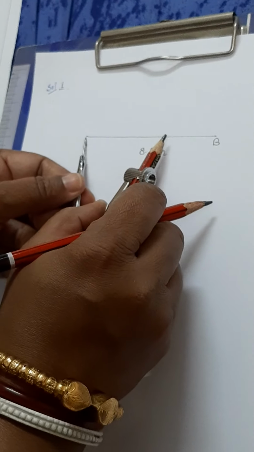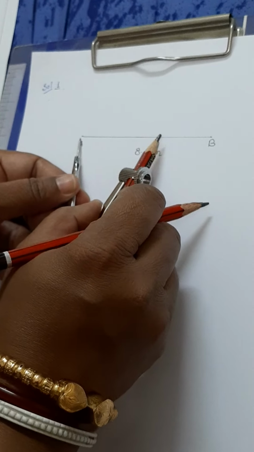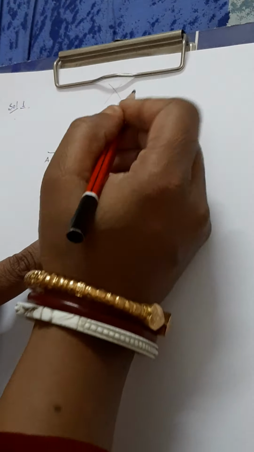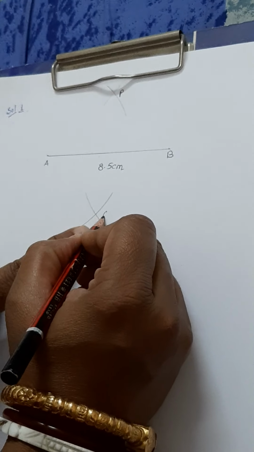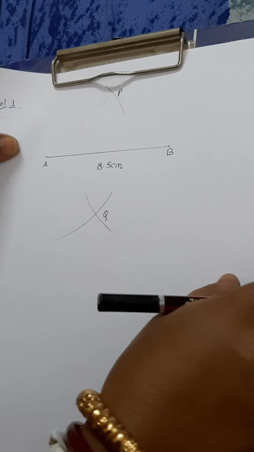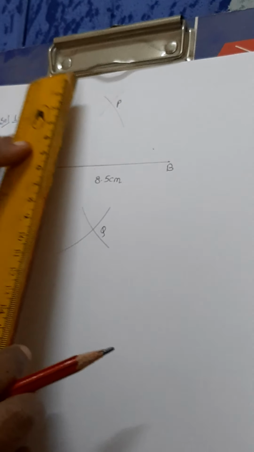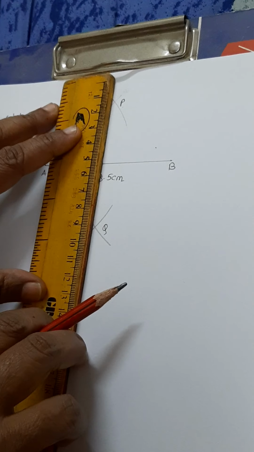So I have opened it. Now I will keep the tip of the compass here at point A, and I will draw arc on both the side, up and down. I will keep it at point B and I will draw the arc again up and down. Now what I find, that I am getting 2 points. These two are the intersection points. Let me name it as P and Q. Let me take out this page from the sheet so that it is more clear to you. So you can see point P and Q. Now what I will do, I will join these 2 points with the help of a line.